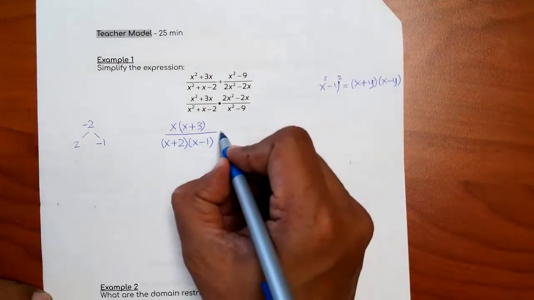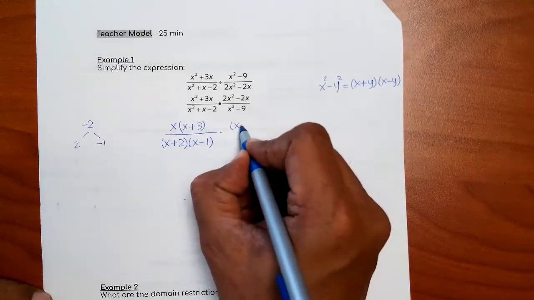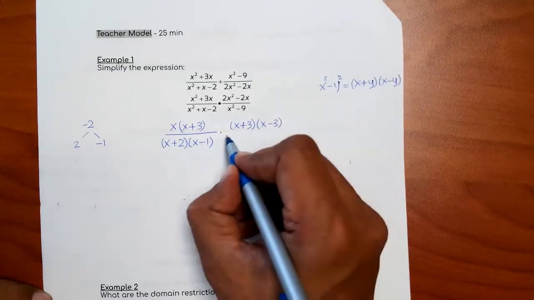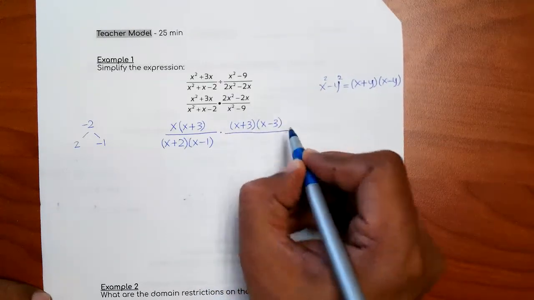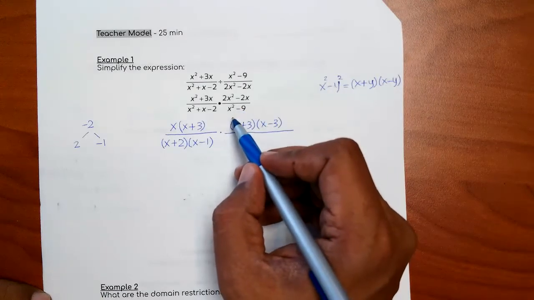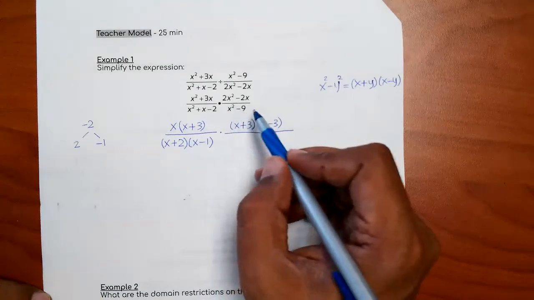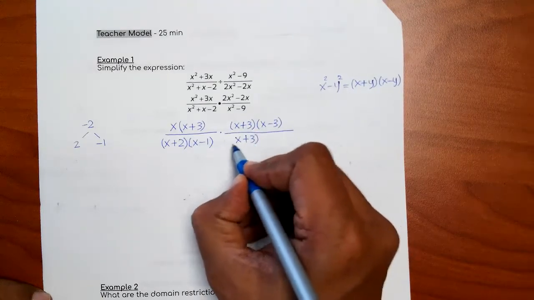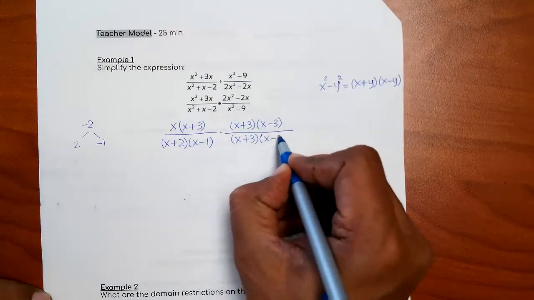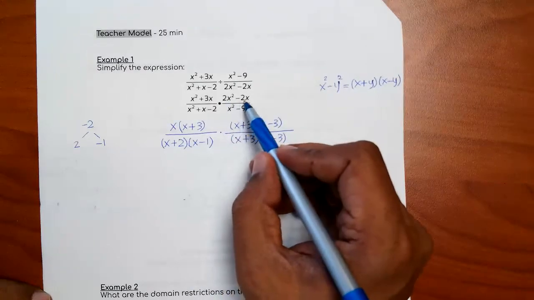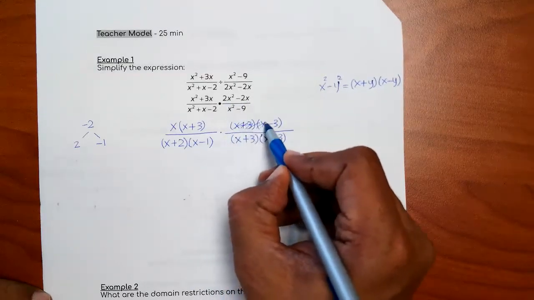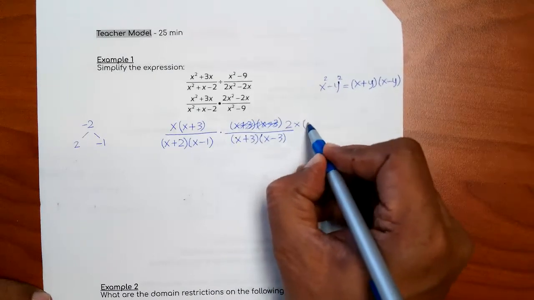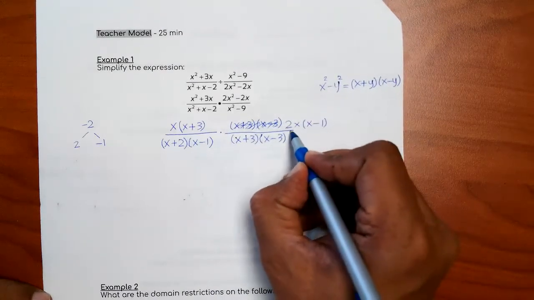So similarly, this we can write as x plus 3 and x negative 3. So coming to the last expression, we have, okay, I'm sorry, this is down here. So x plus 3 times x negative 3. On the numerator, we have 2x squared negative 2x. So we just take 2x common and we end up with x negative 1.